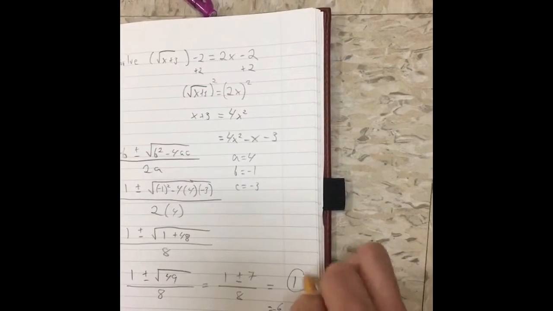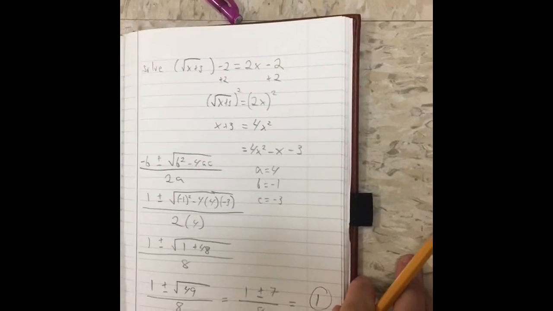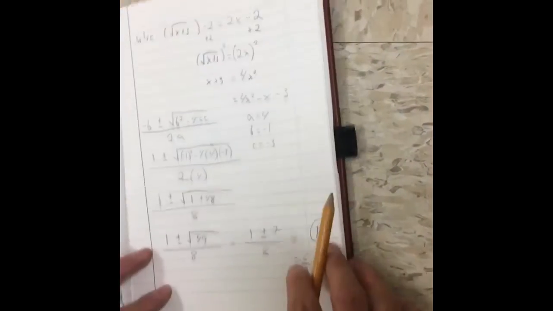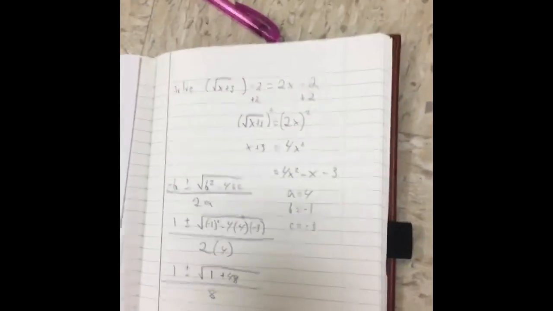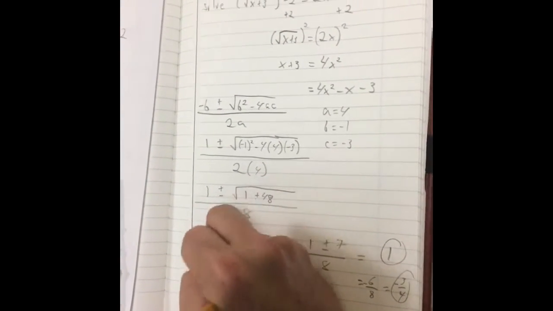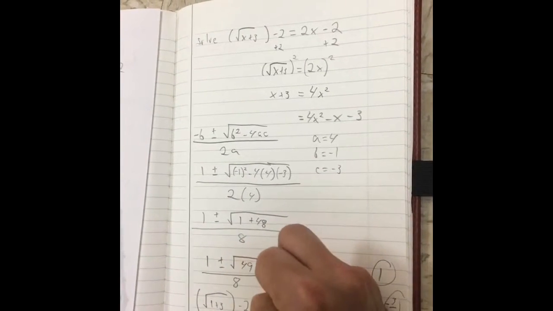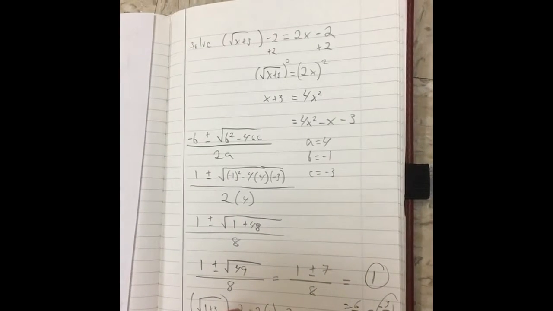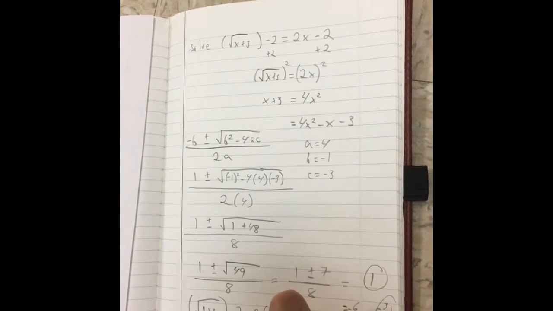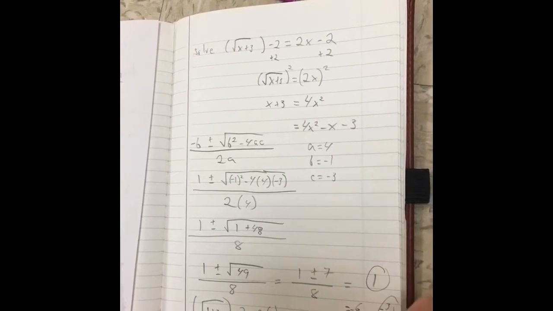Alright, so now we have two answers, and we need to make sure they're correct in our first equation here. So we're gonna plug in 1 first to our equation. So 1 plus 3, square root, minus 2 is gonna equal 2 times 1 minus 2. So this we get square root of 4, that's 2, minus 2 equals 2 minus 2, so equals 0. So it's a good answer.